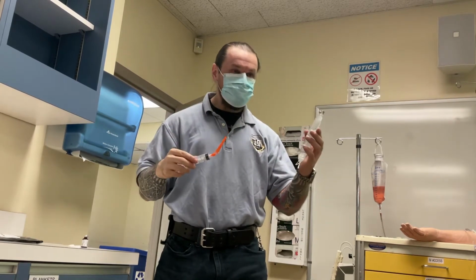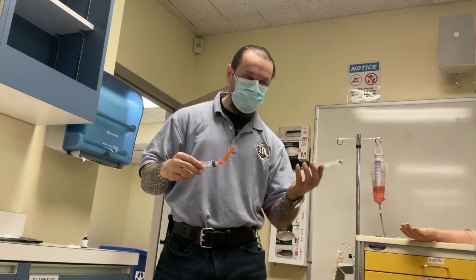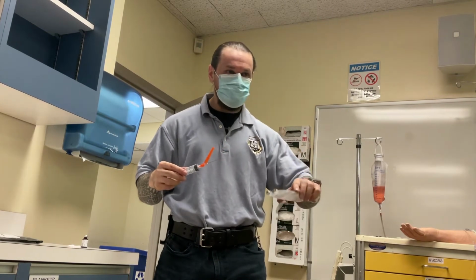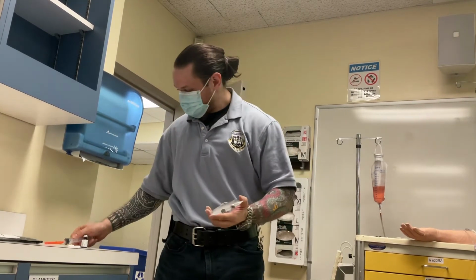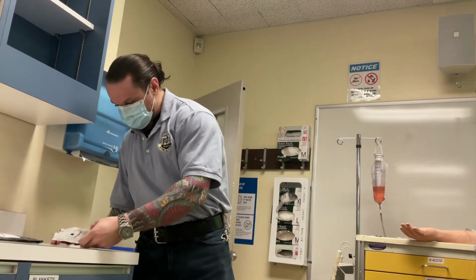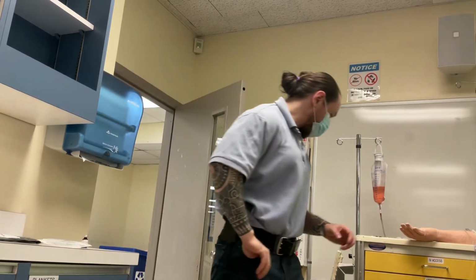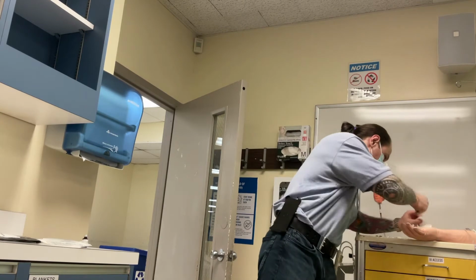patient. The next thing I do is don't do this. I'm going to do this in order to gently mix it. This goes in the sharps, right? And then ideally you want to have a label where you write your medications, whatever it is, right?